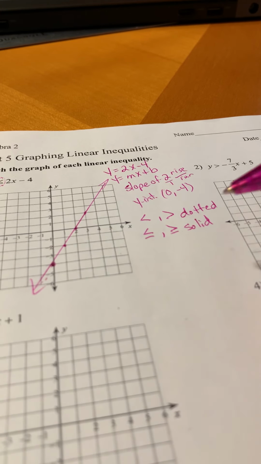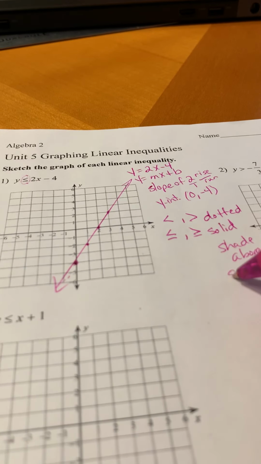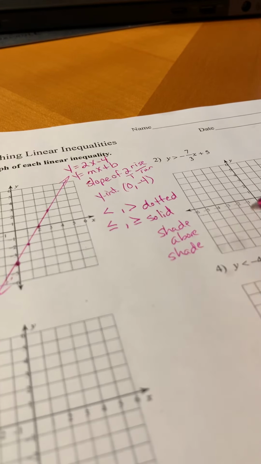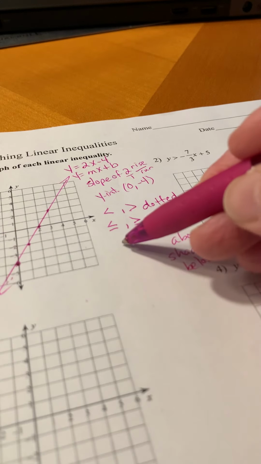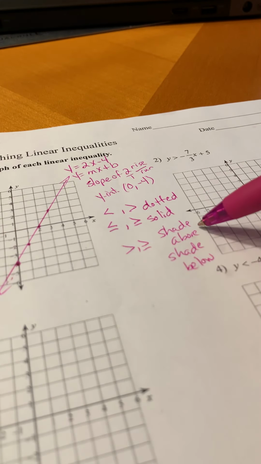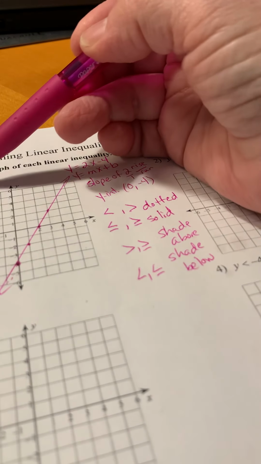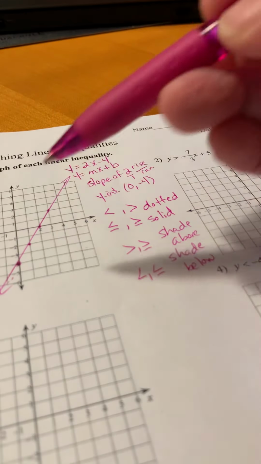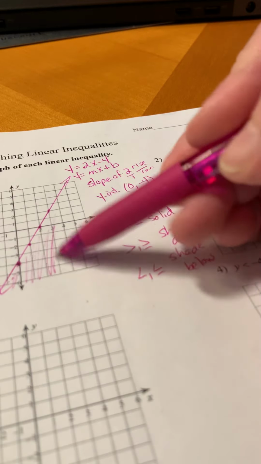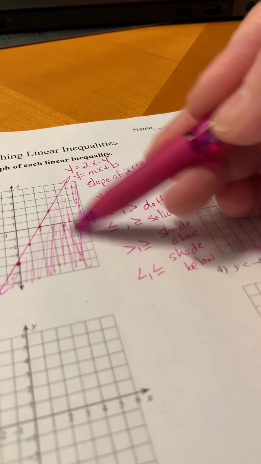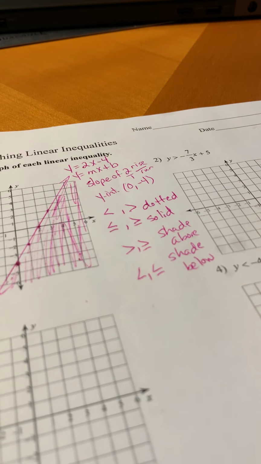Now we have to look to see if we're going to shade above or if we are going to shade below the line. If you have a greater than or greater than or equal to, you will shade above. If you have a less than or less than or equal to, you will shade below. We have less than or equal to, so any y's that lie below the line are part of our solution. So we're going to shade it. It's going to be the line itself because we have the equal to, and then all the dots underneath it.